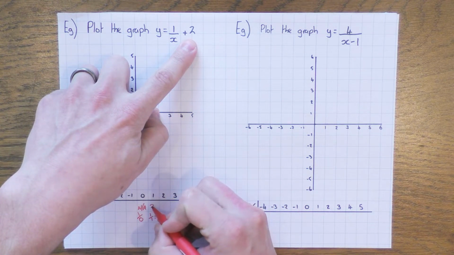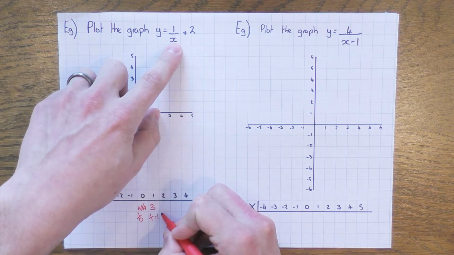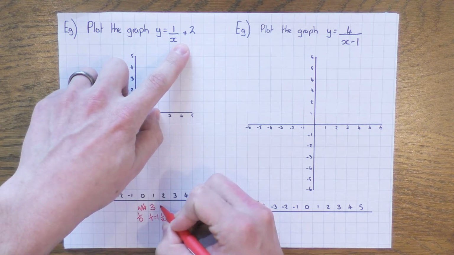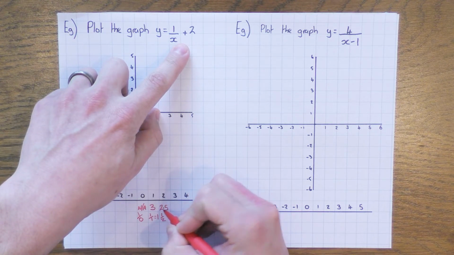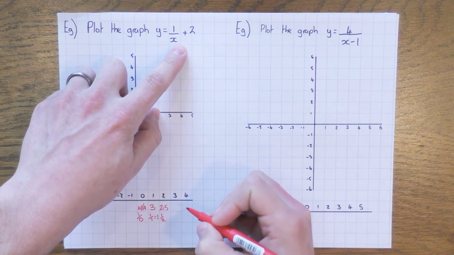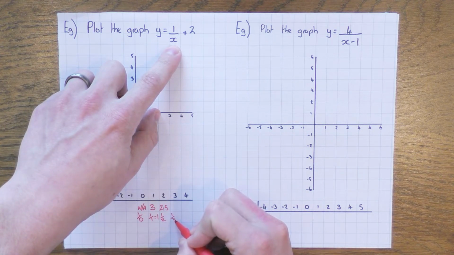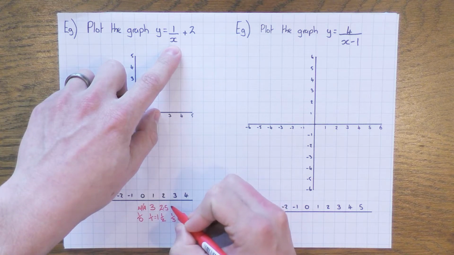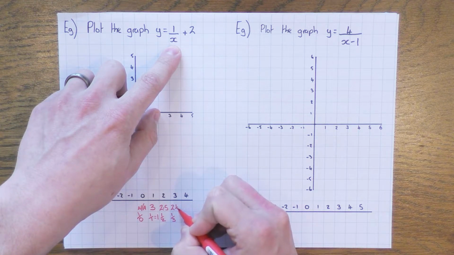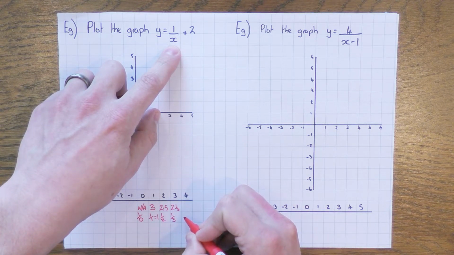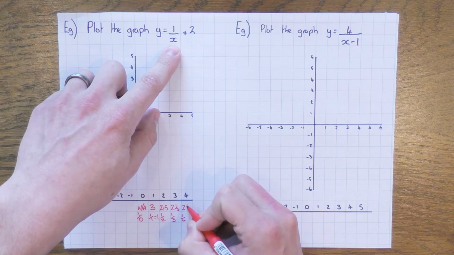So that gives me a 3. And then 1 over 2 is a half, plus 2 is 2.5, however you want to write it down. 1 over 3 is obviously a third, plus 2 is 2 1/3. And then obviously I have 1 over 4, which is a quarter, plus 2 is 2 1/4.